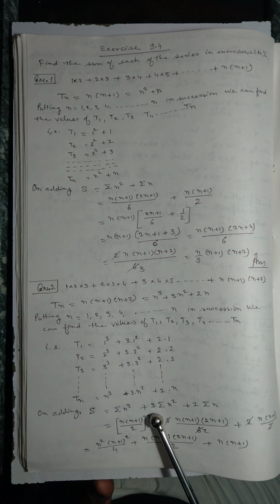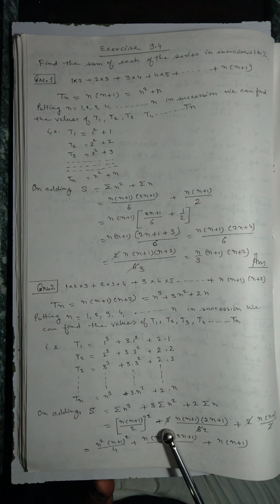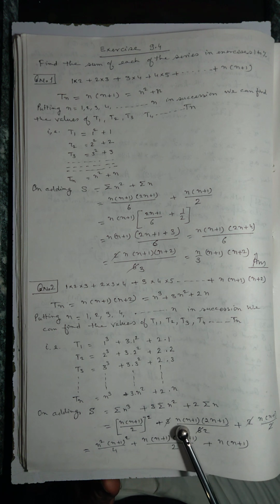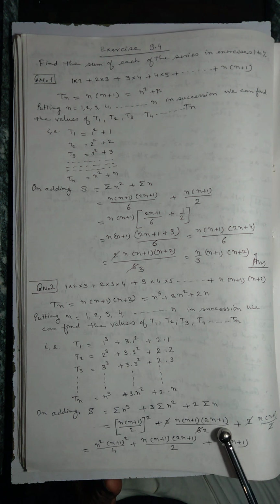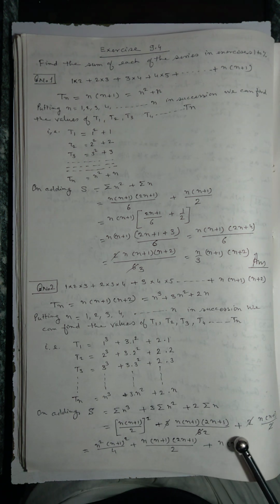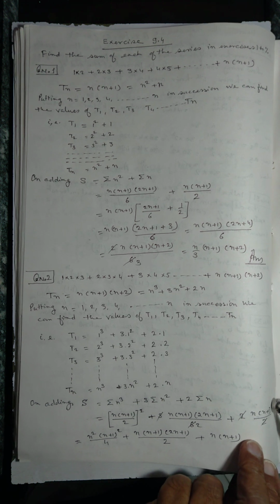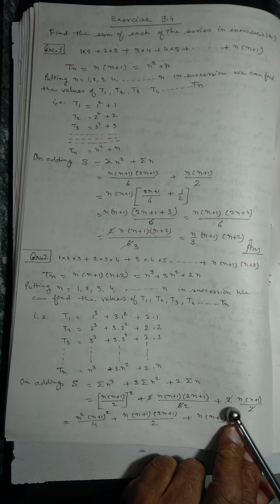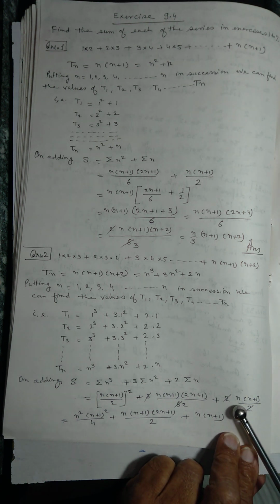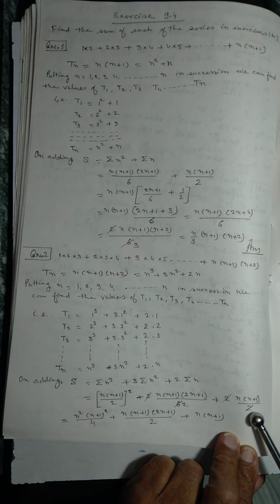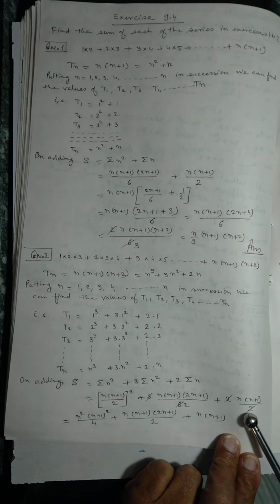Now 3 into sigma n square, so 3 I have written here. Sigma n square is equal to n into n plus 1 into 2n plus 1 whole divided by 6. Now come to the sigma, twice of the sigma n, that is n into n plus 1 by 2, and this 2 will be cancelled.